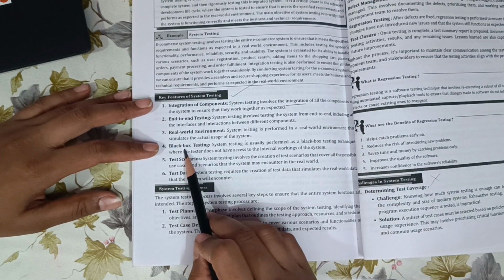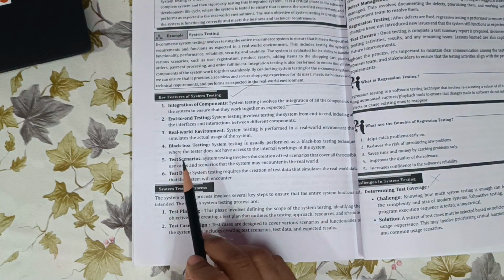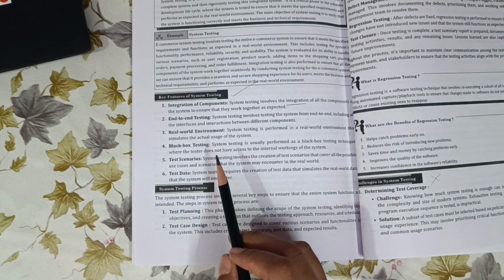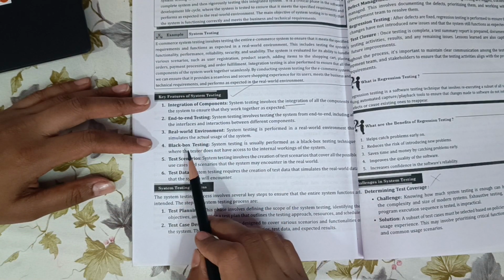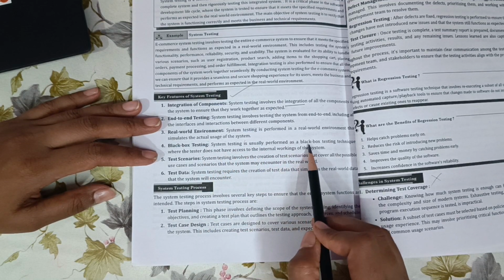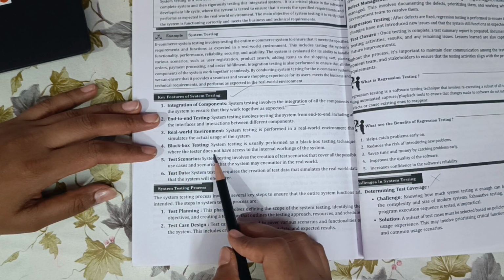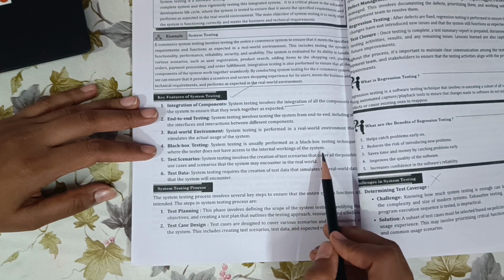I'll be explaining more about white box testing and black box testing, which is very important for your exams, so they can ask that. System testing is usually performed as a black box testing technique, where the tester does not have access to the internal working of the system.